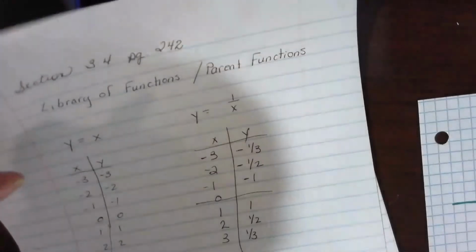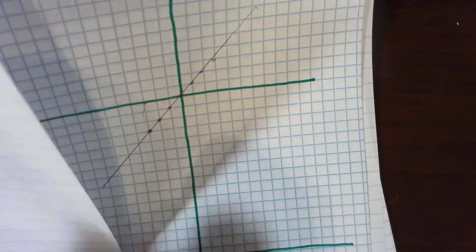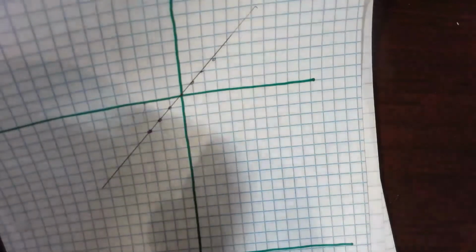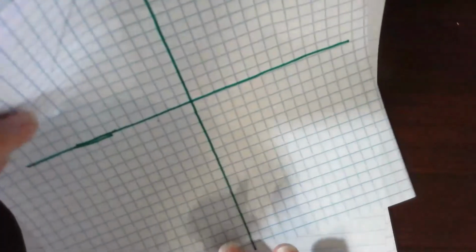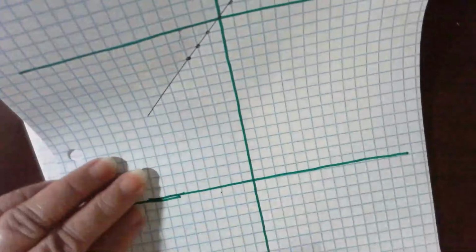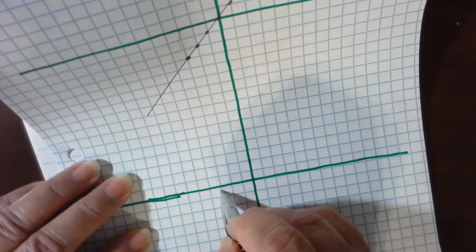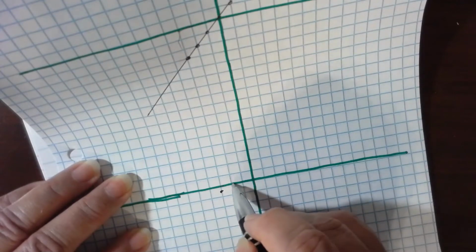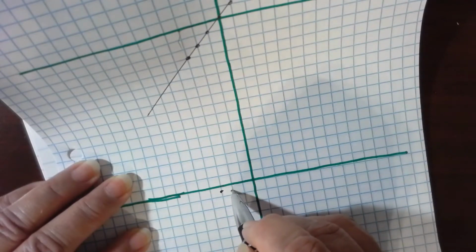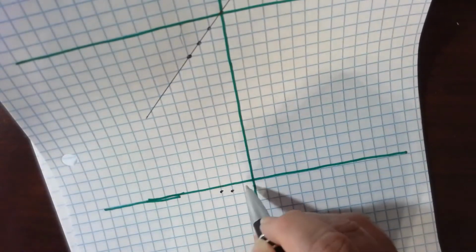And when you plot those points, this is what happens. You have -3, -1/3. Whoops, you can't see that, can you? Where am I? There I am. Okay. -3, -1/3. -2, -1/2. -1, -1.